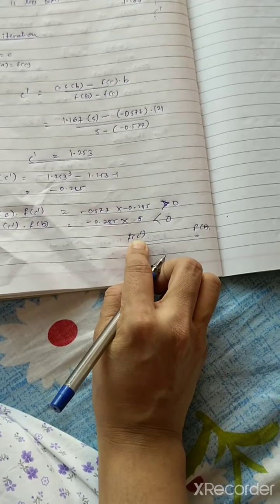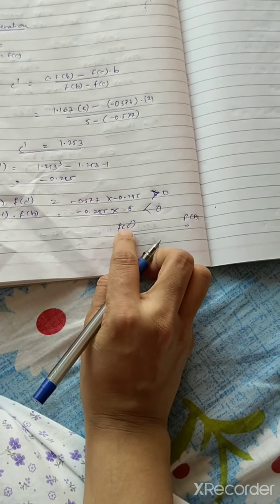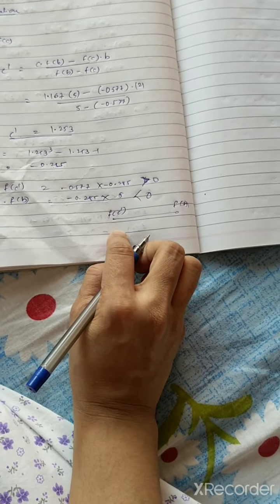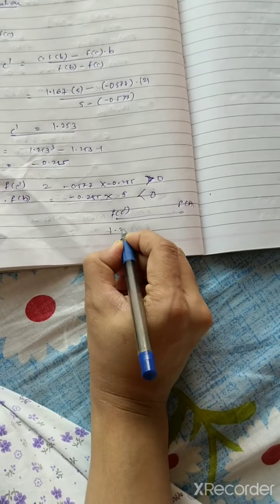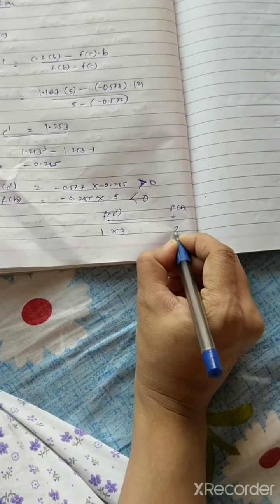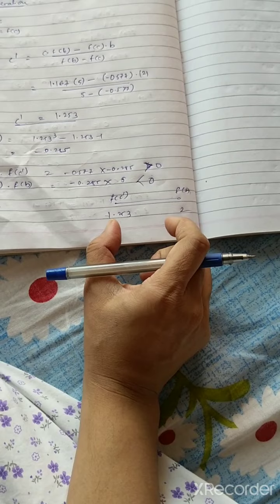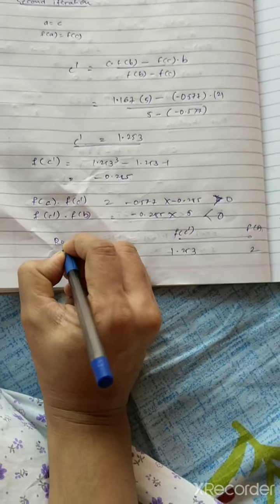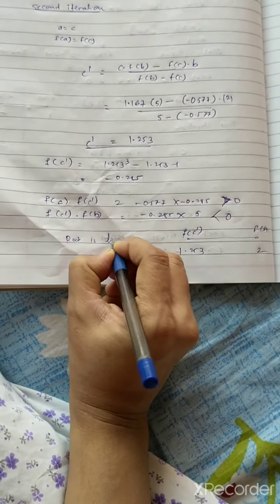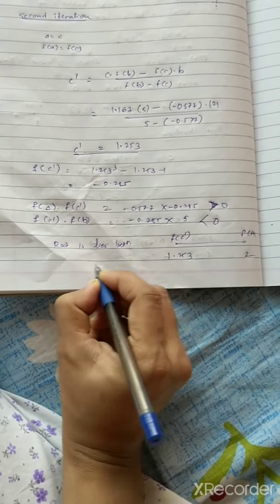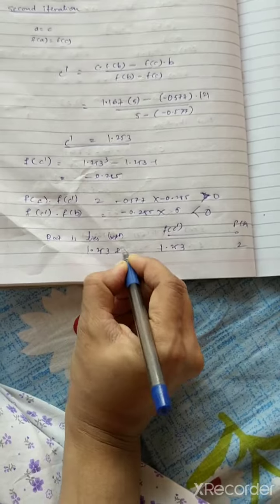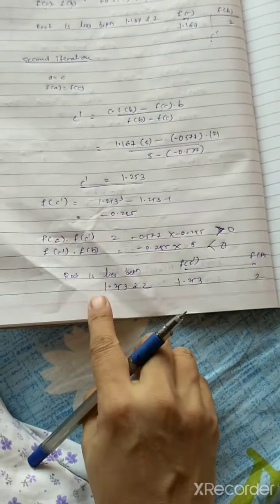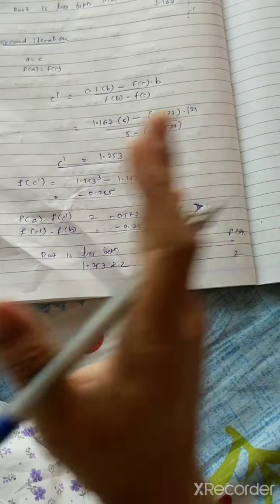c dash का वैल्यू क्या है? यहाँ पे c dash का वैल्यू लिखना है, यहाँ पे लिखते वक्त f of c dash लिखना है, but below we have to write c dash का वैल्यू, 1.253 and here b का वैल्यू 2. Okay, that means root is now lies between 1.253 and 2. See 1.167, now 1.25, यहाँ से कम होते जा रहा है डिस्टेंस, राइट?